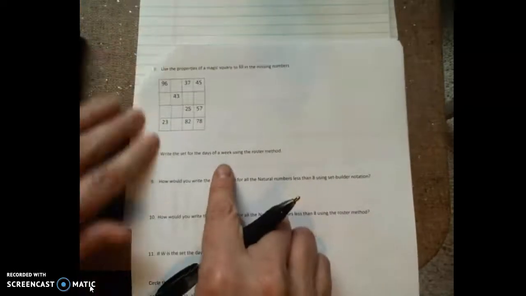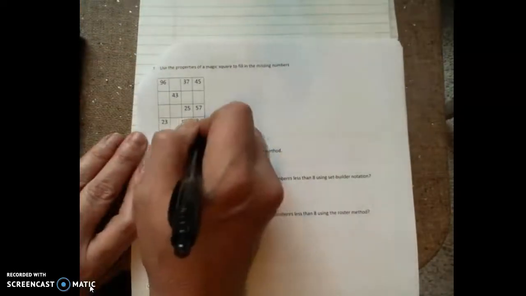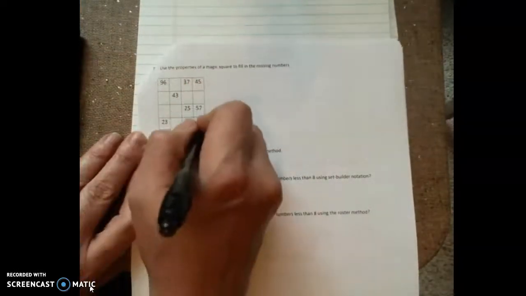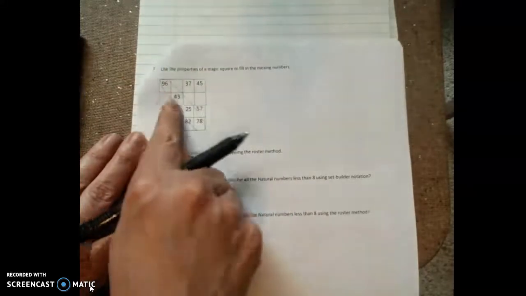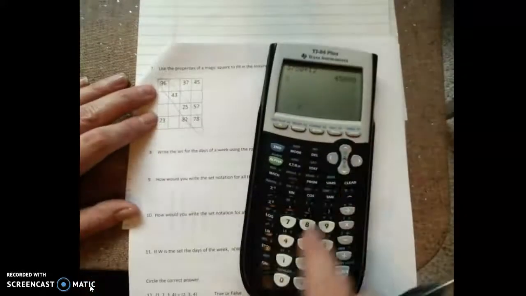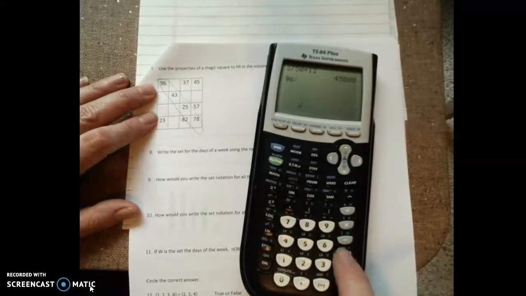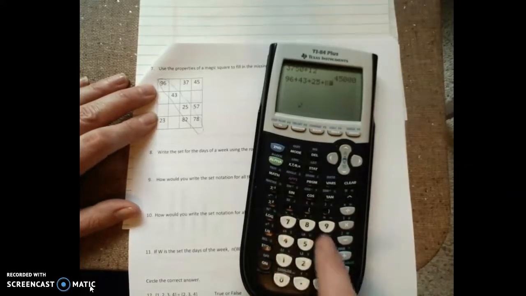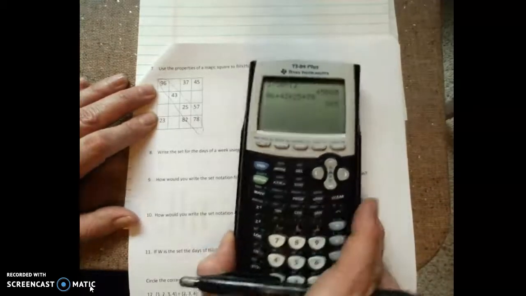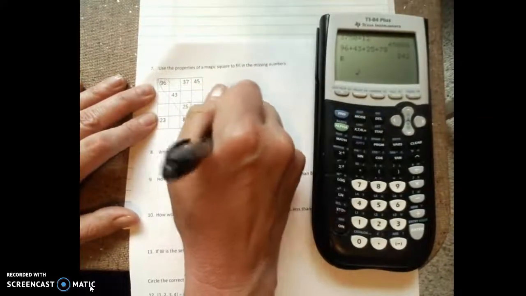All right, magic squares are in some of your homework. Basically, every row, column, diagonal adds up to the same. So do you see how I give you that diagonal? So you should be able to figure that one out. So let's do 96 plus 43 plus 25 plus 78. All right, so it looks like 242. So 242 is the total.